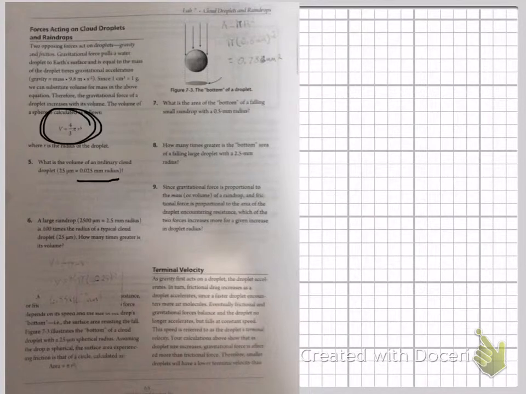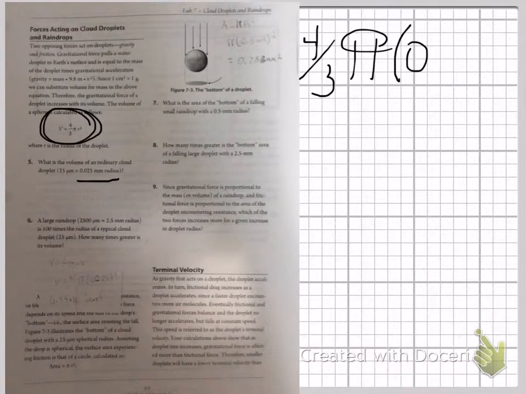So you're going to take 4/3, and that will all be times pi, and the radius, which is 0.025, and that will be to the power of 3. So when we go to do this, do the 0.025 to the power of 3 first, then times it by your pi, then times it by your 4/3.